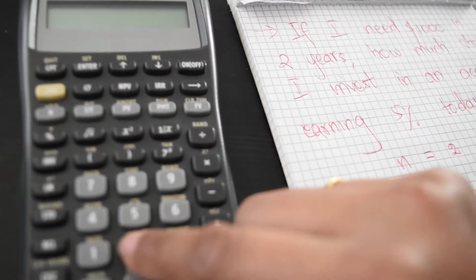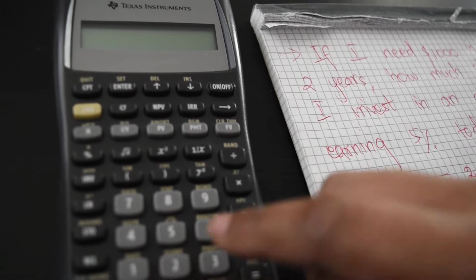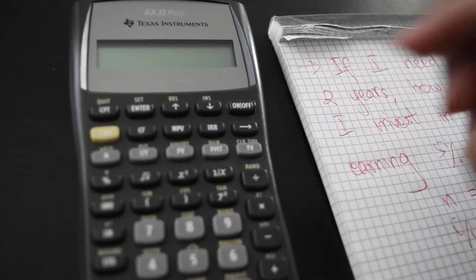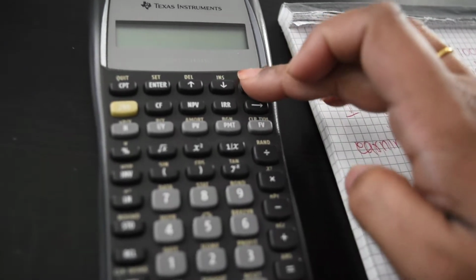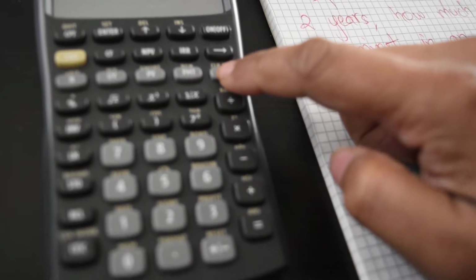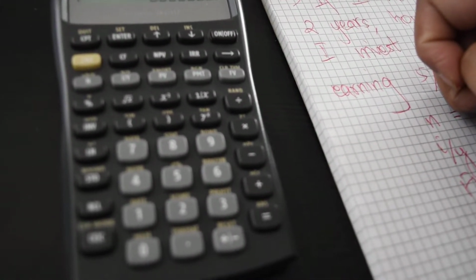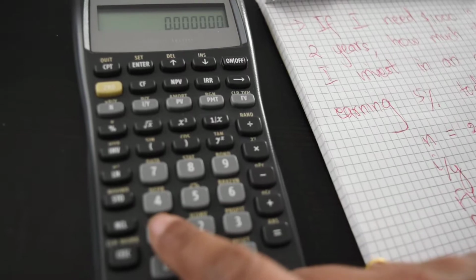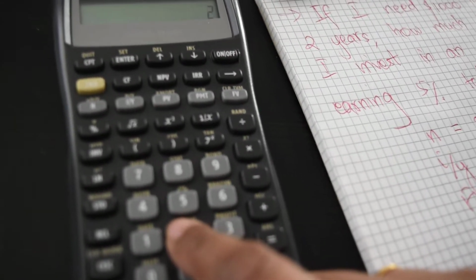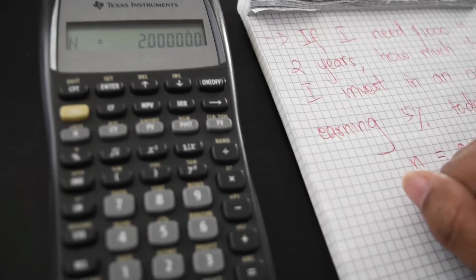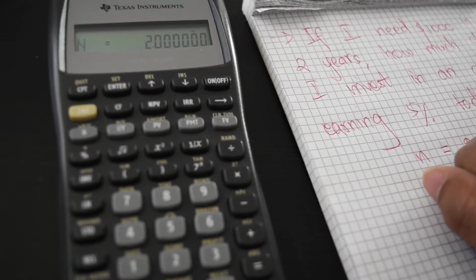So like I said, we put in the number first. So we put 2 and then press N. So again, I keep forgetting two things. First, I got to switch it on, of course. And next, I have to clear the calculator. So I'm going to put second and FV. That will clear all the values from the previous problem, all these 5 buttons. Okay, so number of years 2, so I'm going to press 2 and N. So it comes out to be N equal to 2.